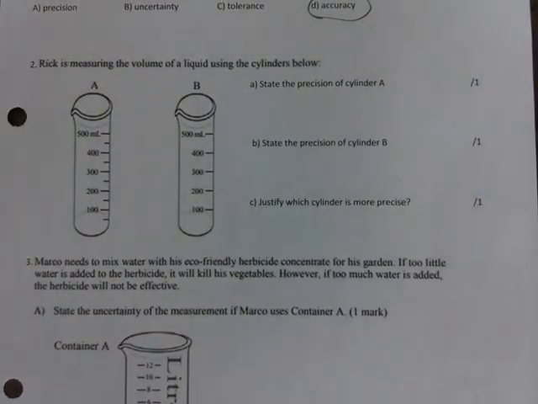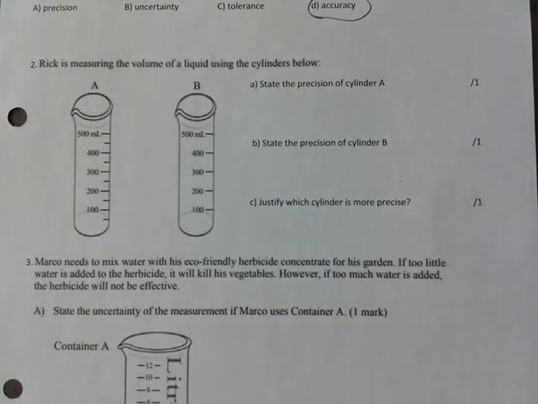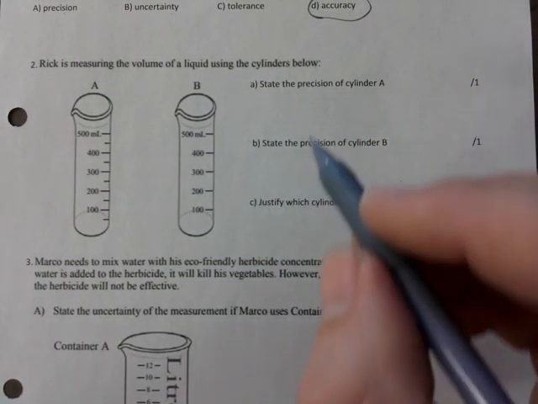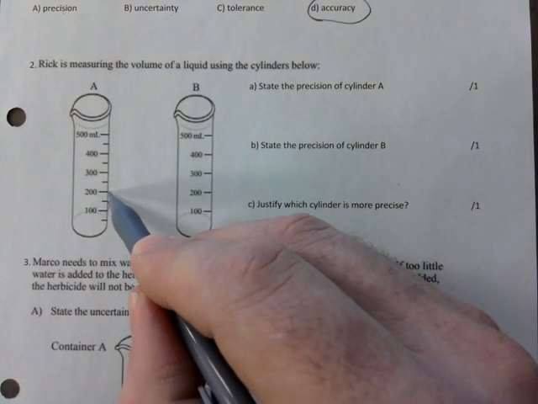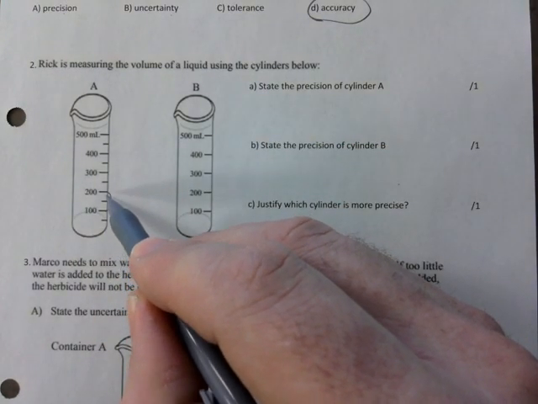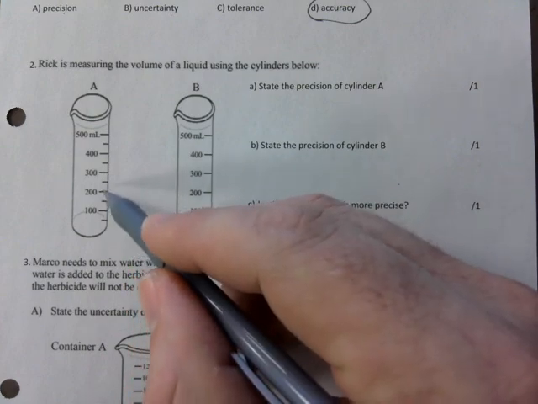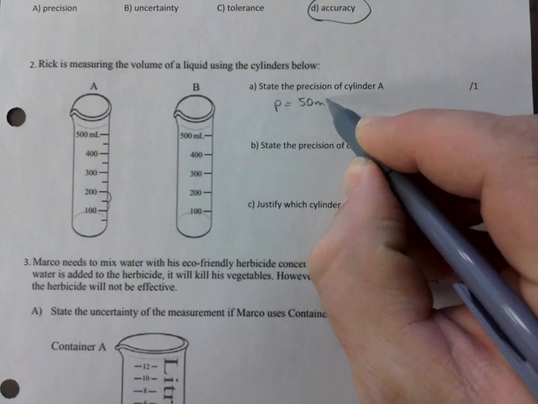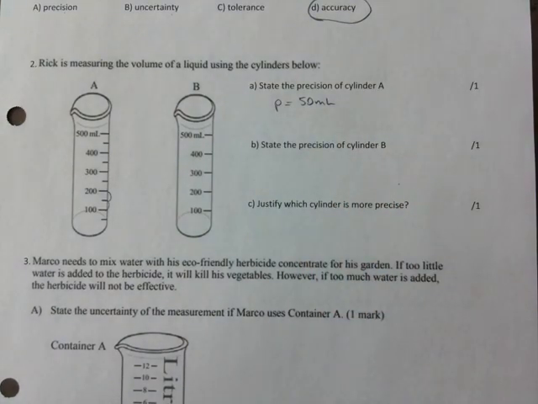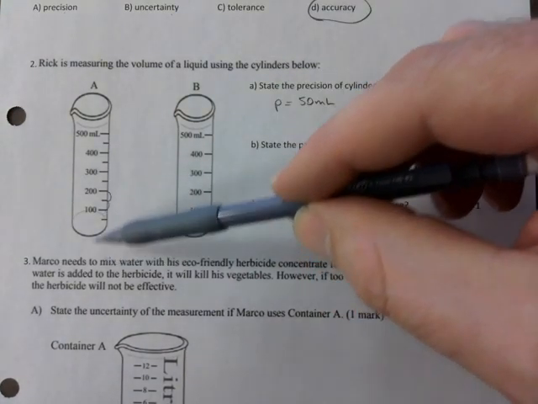Number two, Rick is measuring the volume of a liquid. State the precision of cylinder A. This one is quite easily found by just using mental math. And it's 50, right? You're going up by 50 at a time. So that gives you a mark, right?